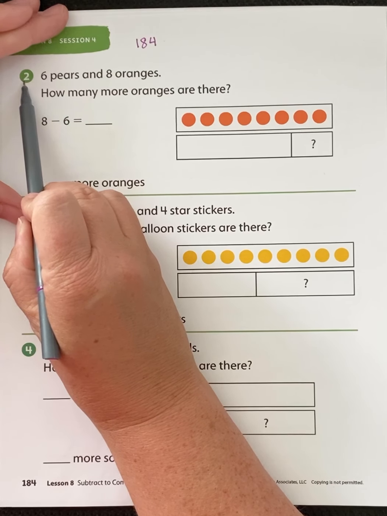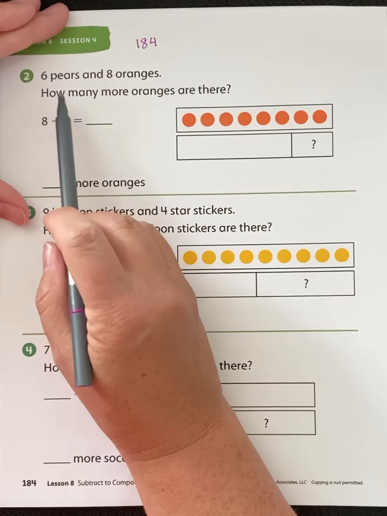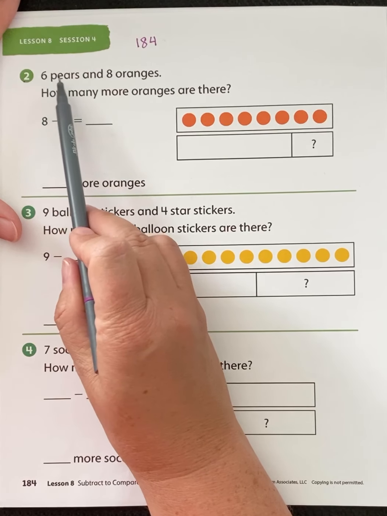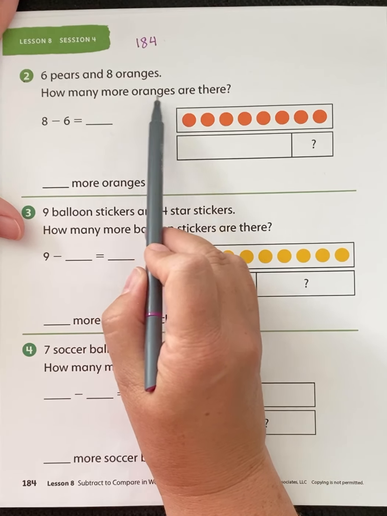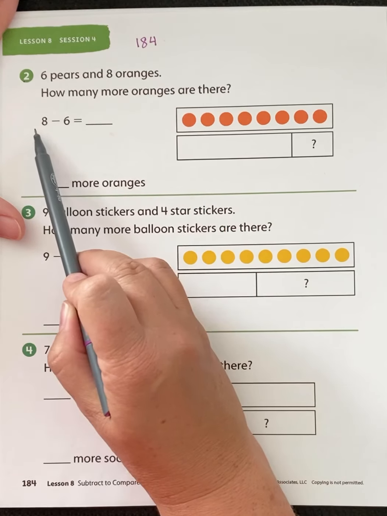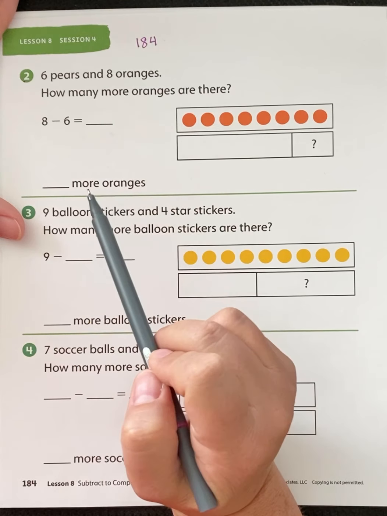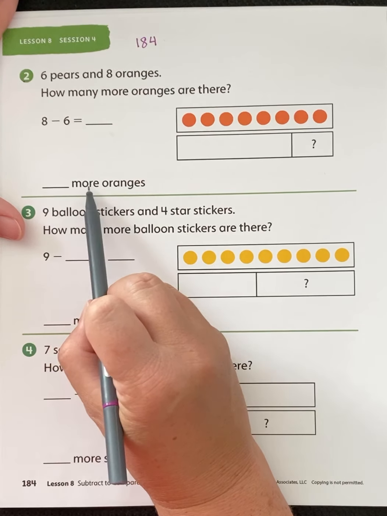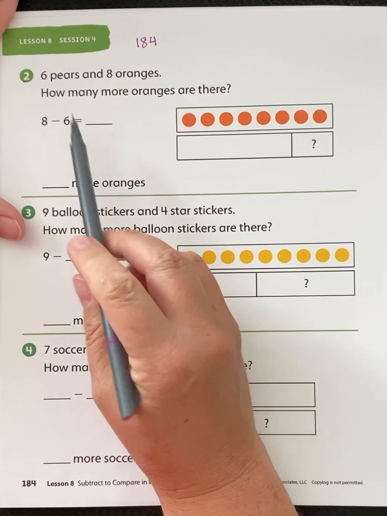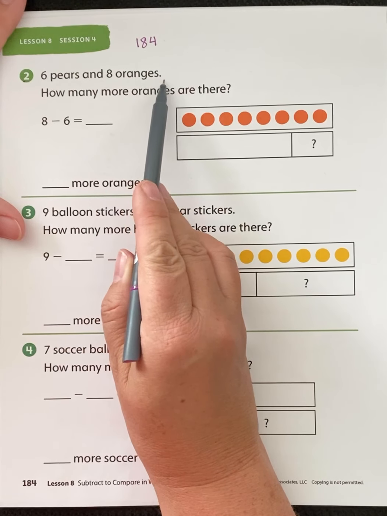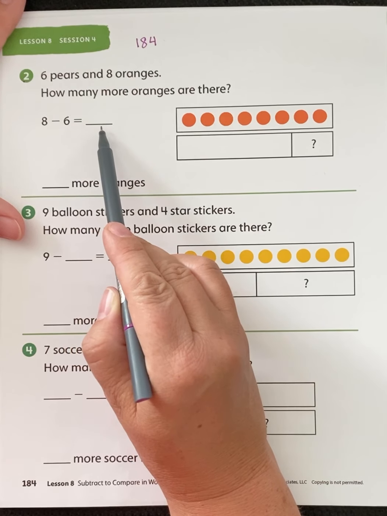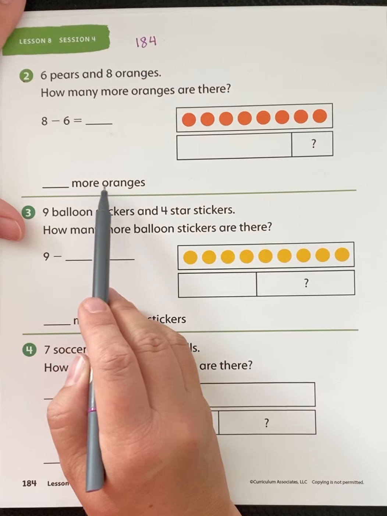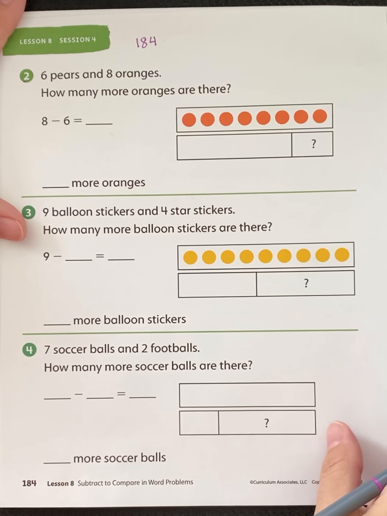So problem number 2, you can circle the information that you know. 6 pears and 8 oranges. How many more oranges are there? 8 minus 6 equals blank. Blank more oranges. Go ahead and solve and stop the video.